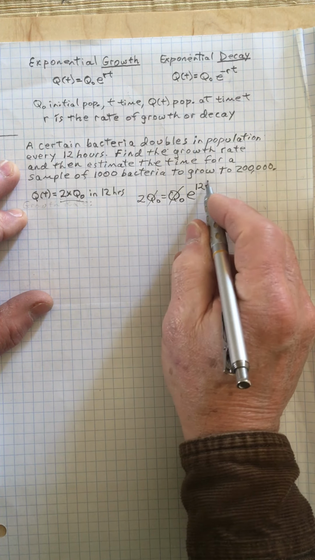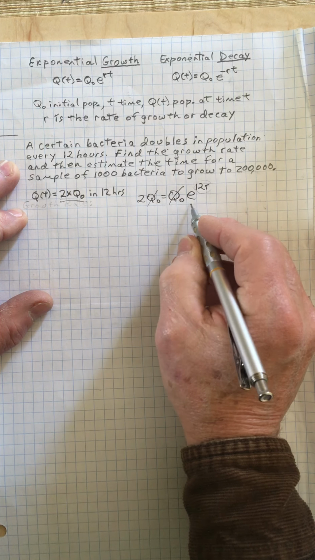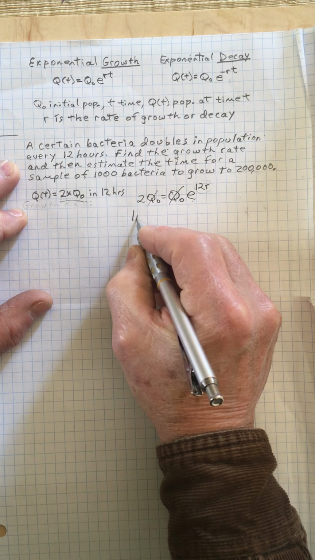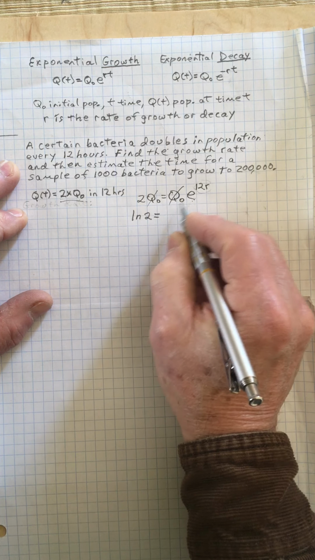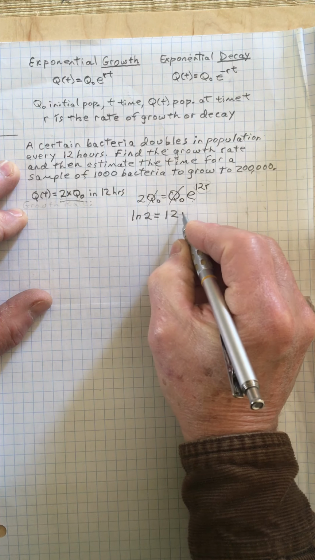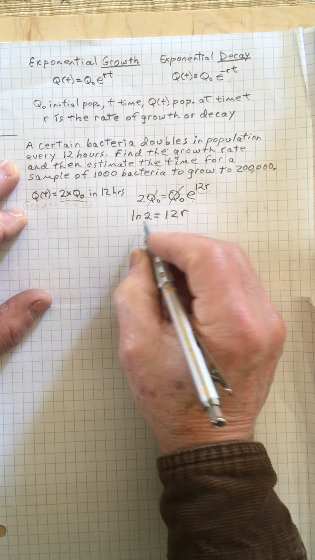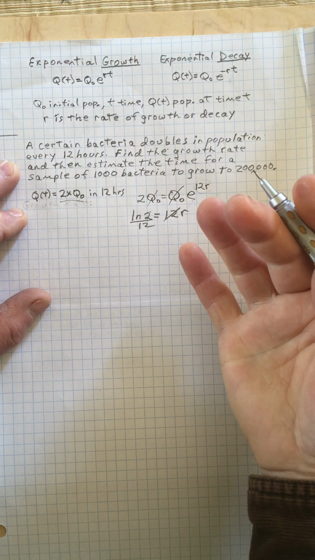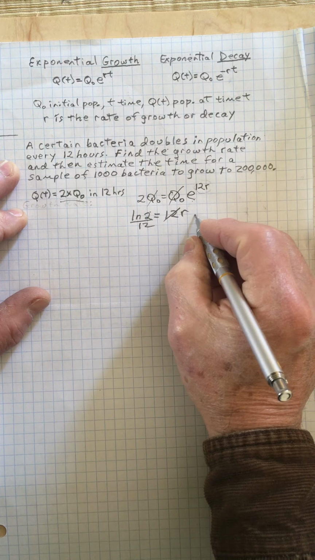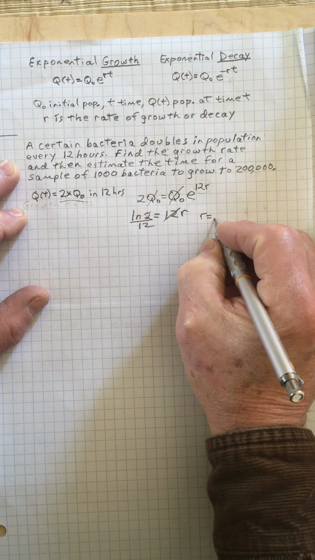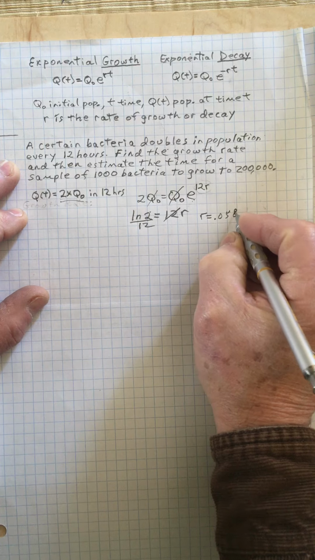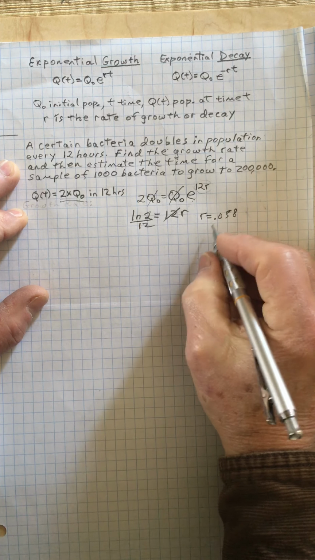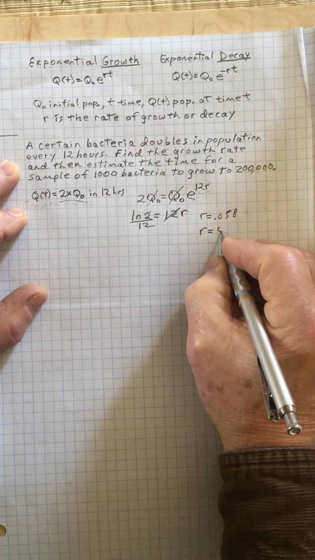And again, how do I get rid of a variable and an exponent? Since that's base E, I want to use natural log. So natural log of both sides. And then the E and the natural log will cancel. And then finally, if I divide both sides by 12, take the natural log, divide 12 into that, I'm going to come out with R equals 0.058, which is what I'll use in part 2. And if I'm reporting what the growth rate is, then I'm going to report R equals 5.8%.